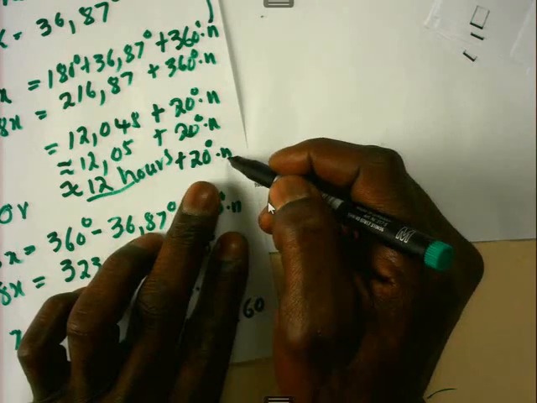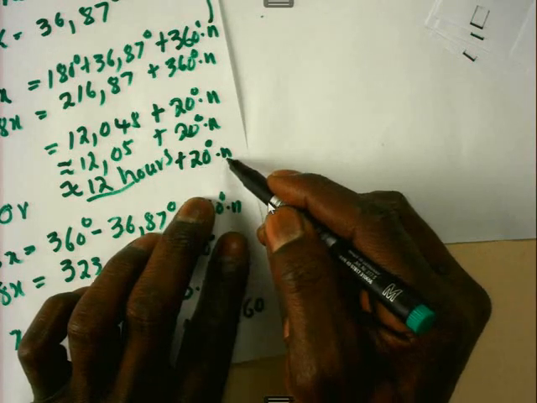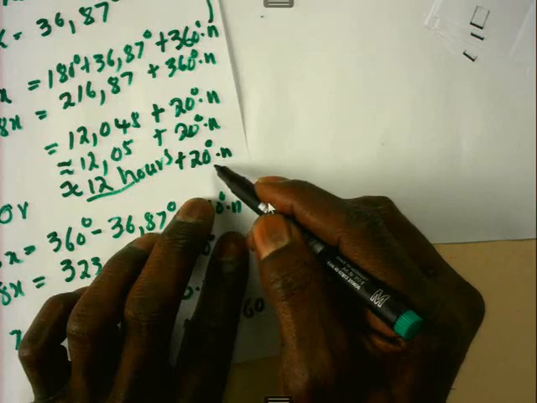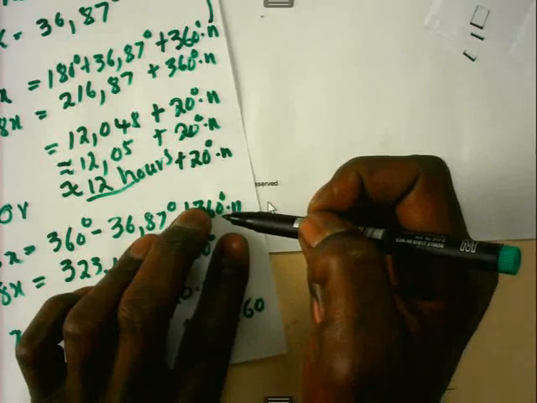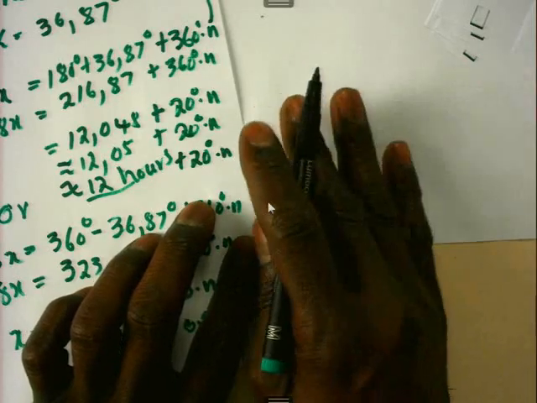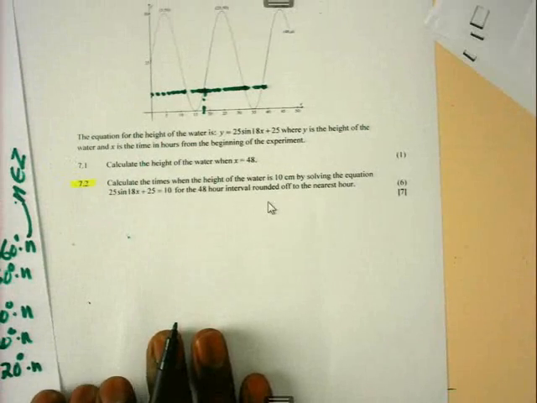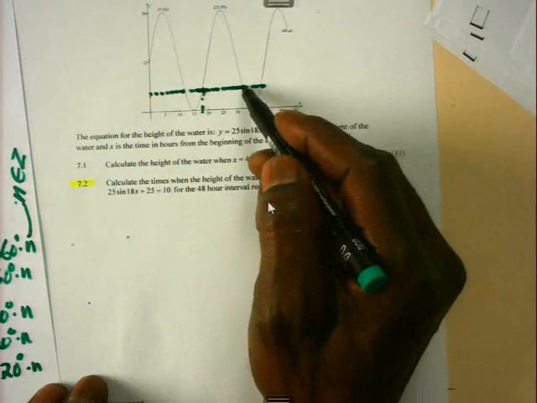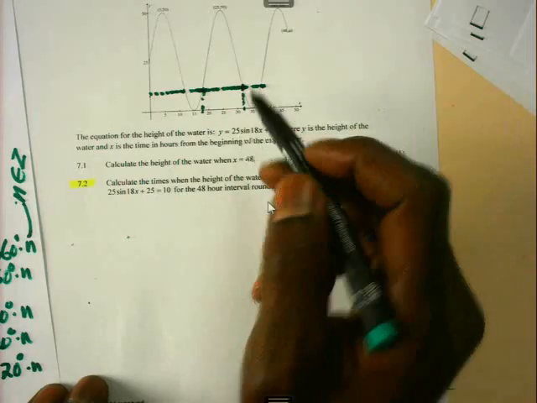But if I substitute n with 1, 20 times 1 will be 20, plus 12, that will be 32. Now let's go back to our problem and see. Here we've got 30.